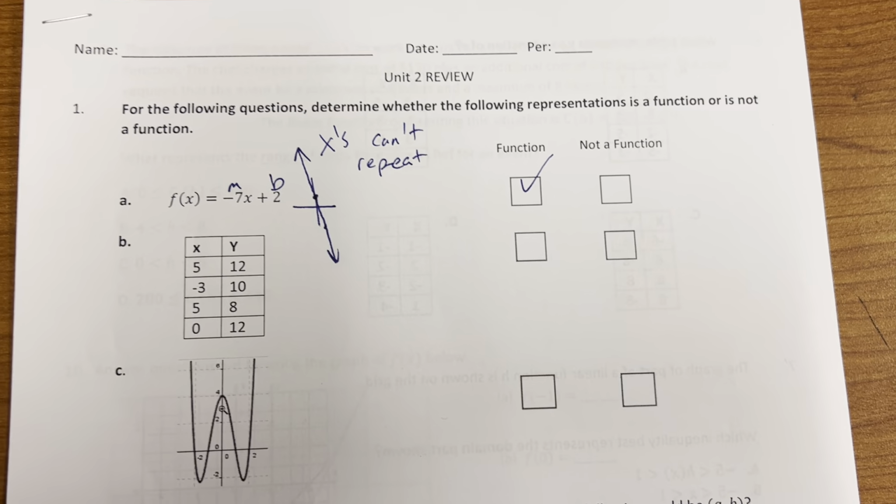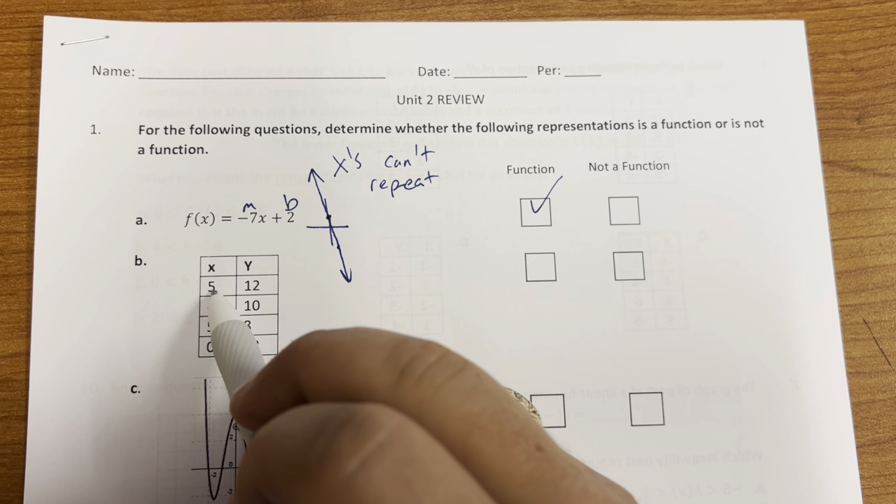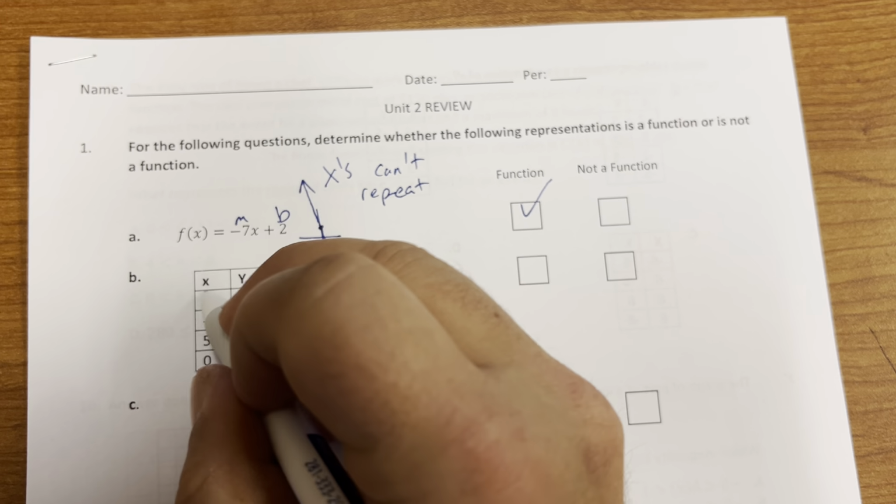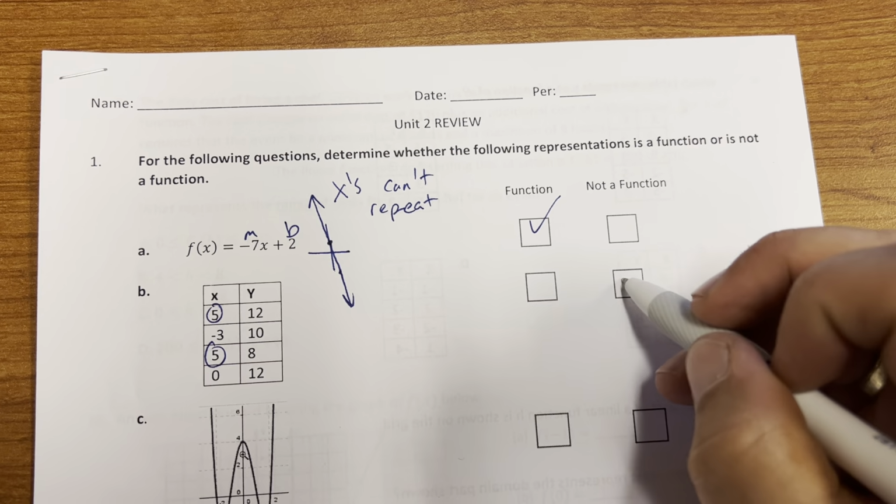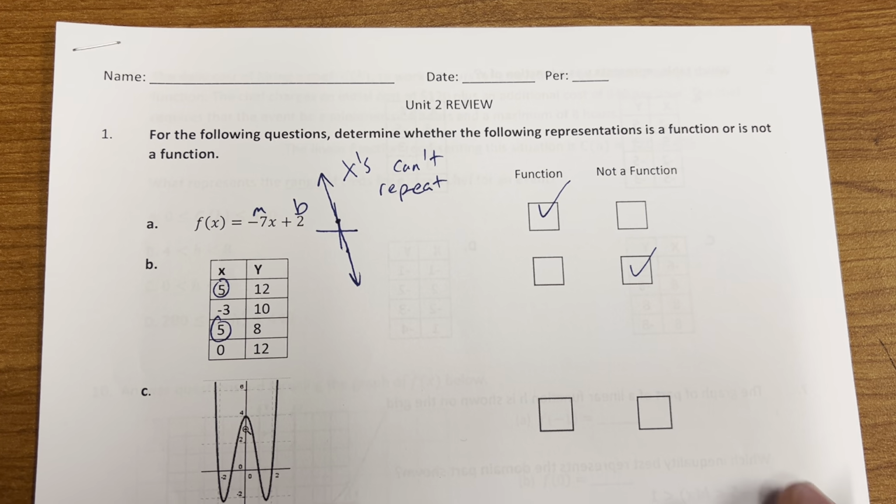On letter B, as you look at your x's, 5, negative 3, 5, 0, we've got 2 5s. And so nope, that's not a function.